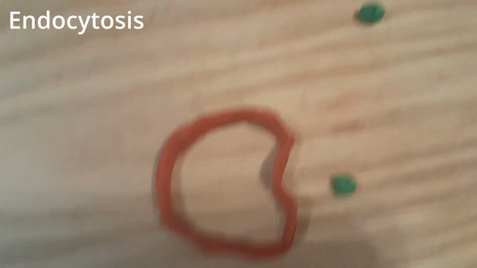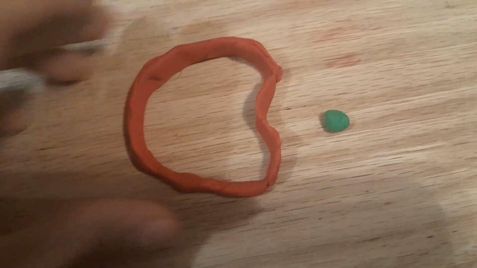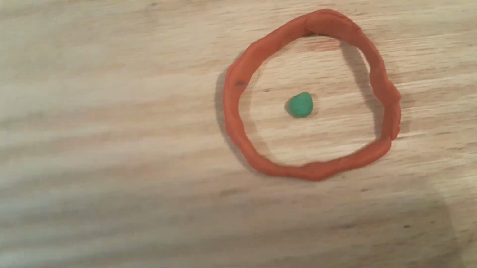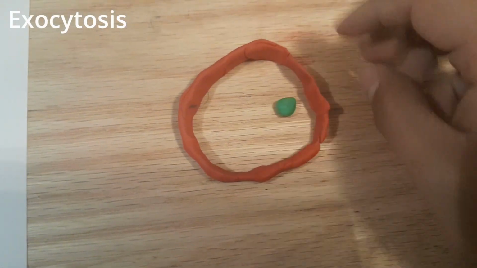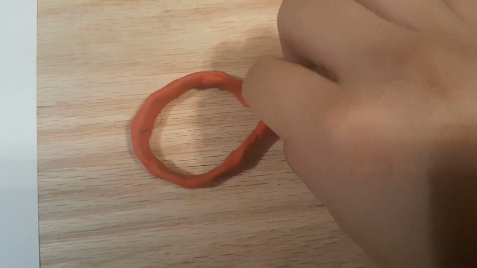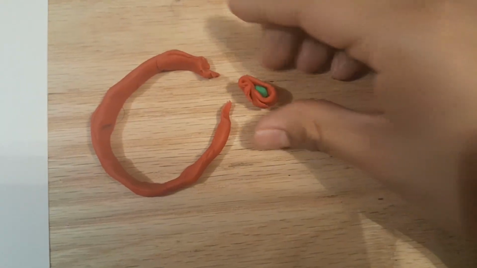Endocytosis is when a cell wants to consume something from the extracellular fluid, and it is a process in which the cell will essentially swallow whatever it is it wants until it is inside. Exocytosis is the opposite. So when it wants to get rid of something in its cell, it will basically create its own little emergency shuttle, and it will leave the cell.